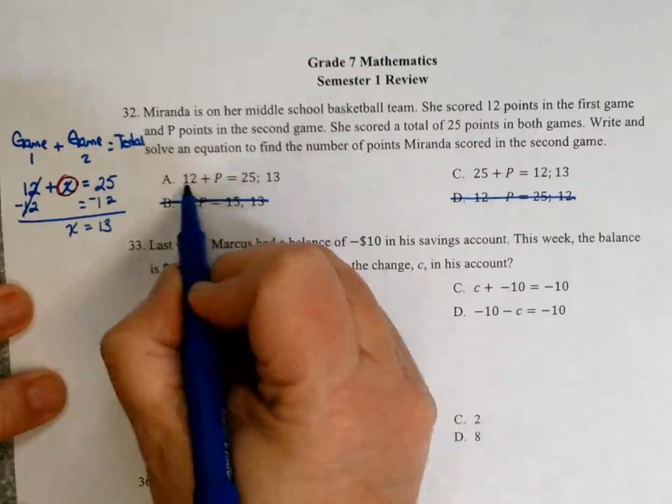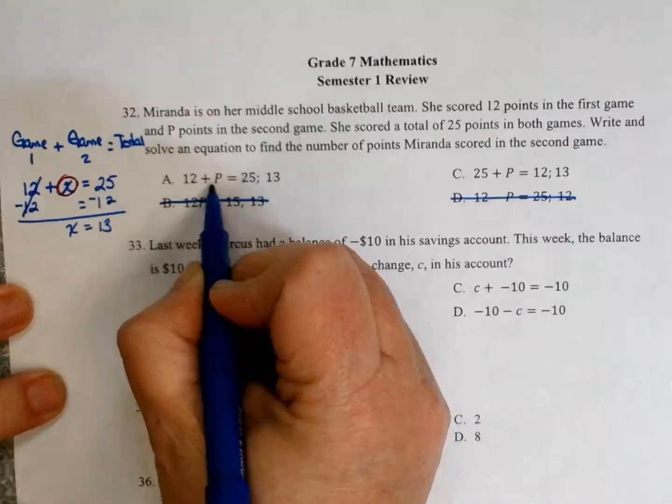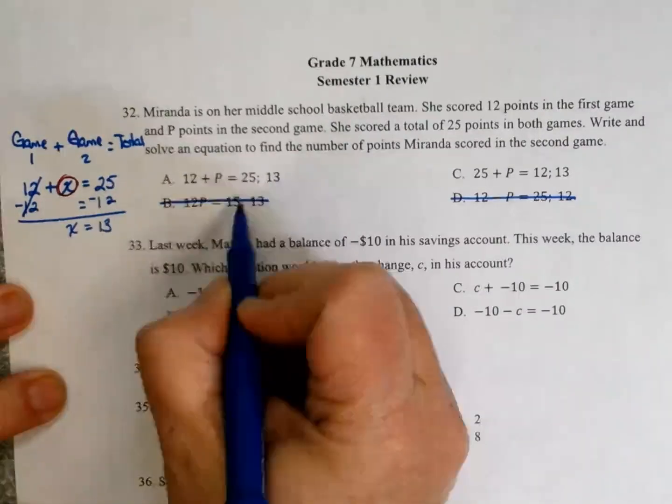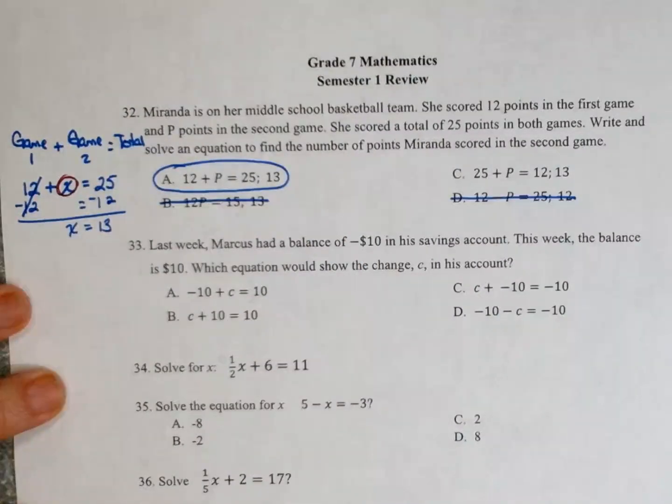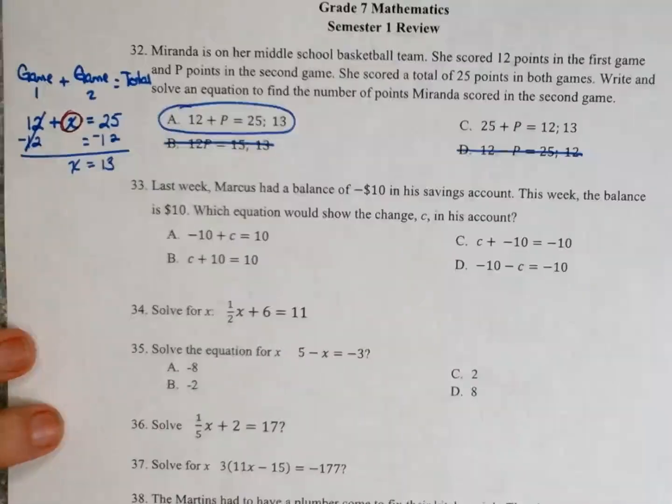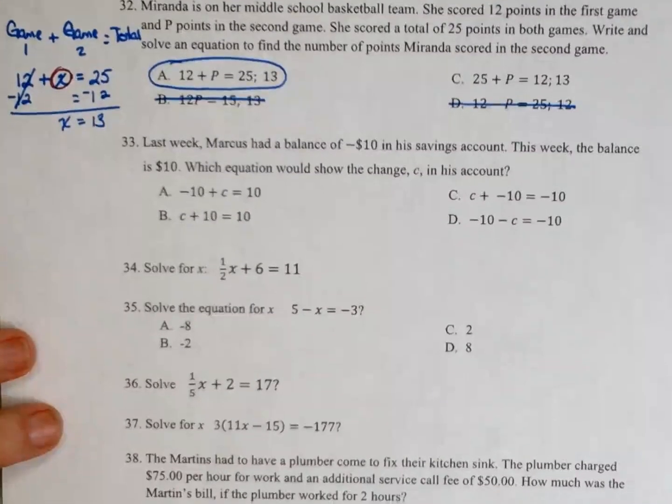12 plus x equals 25. So 12 plus points in the second game equals 25. And then we solved it for 13. That's our answer right there. Okay? All right, number 33.